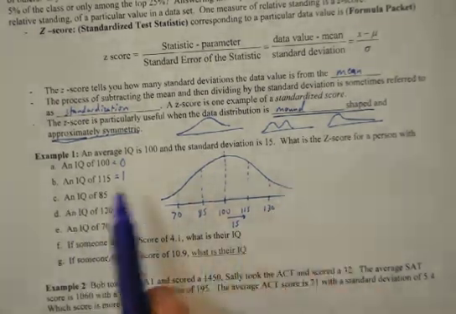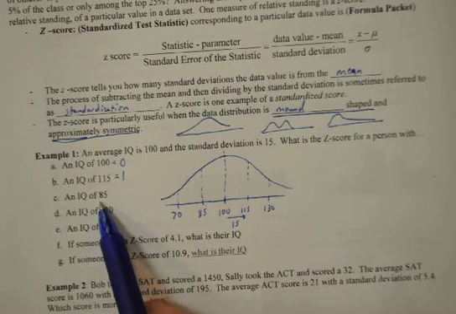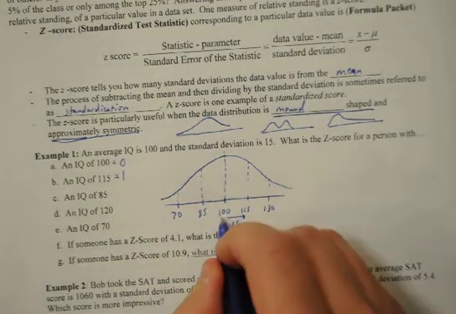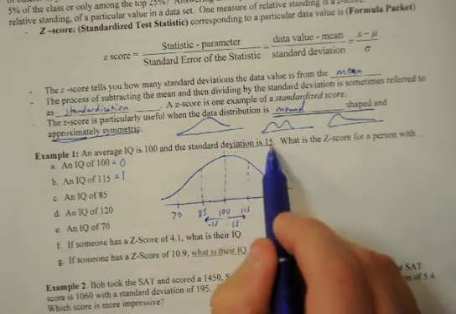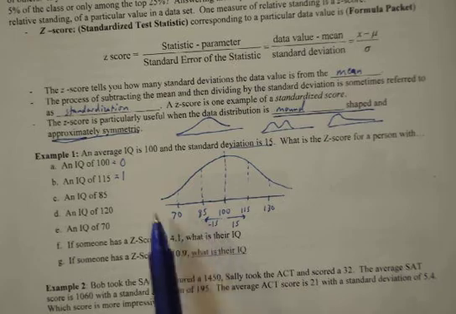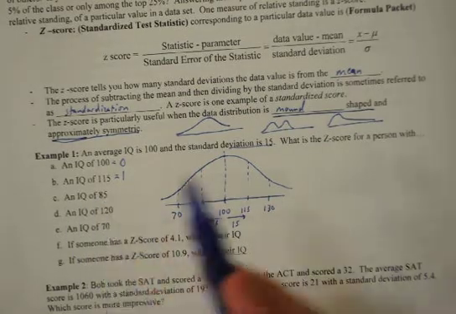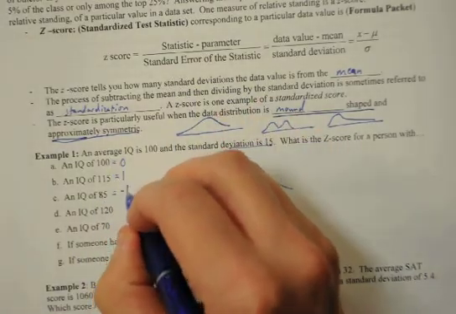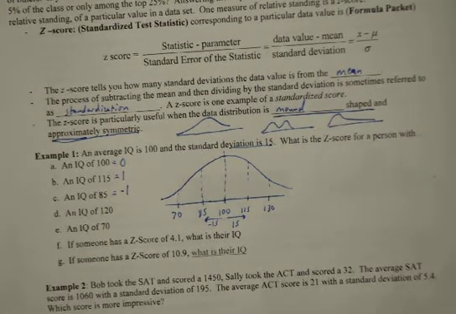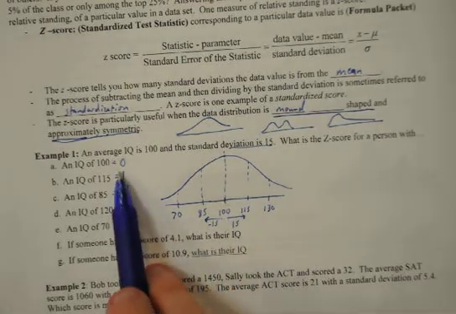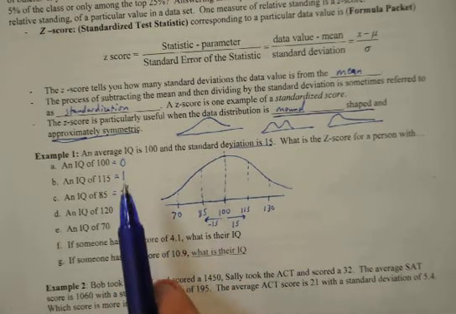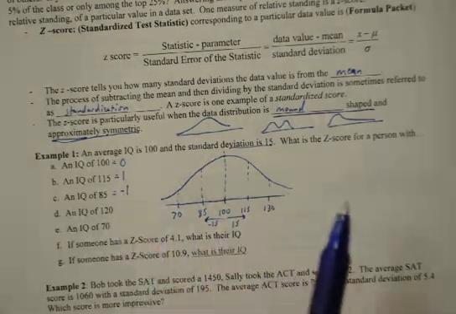What's the Z-score for a person with an IQ of 85? How many standard deviations? That's 15 this way. That's one. Remember, one standard deviation in this case is 15. So an IQ of 85, the Z-score is -1. So the positive and negative tell you if you're above average, you're a positive Z-score. If you're below average, you're a negative Z-score.